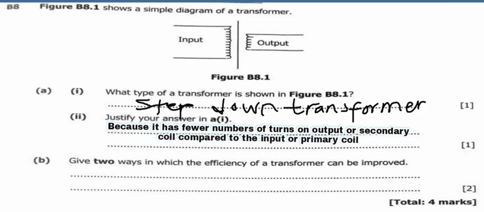Question B. Give 2 ways in which the efficiency of a transformer can be improved. Number 1, by applying oil or lubricating oil. Usually in transformers, they apply lubricating oil or just oil in order to improve the efficiency. Then apart from that, by using tight iron cores.